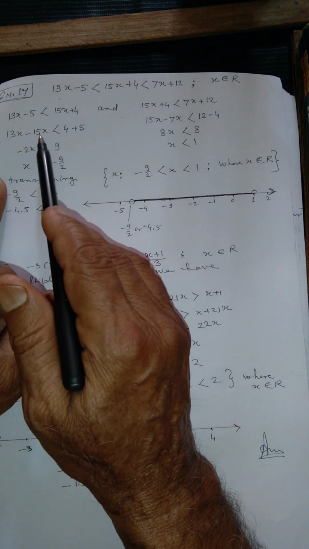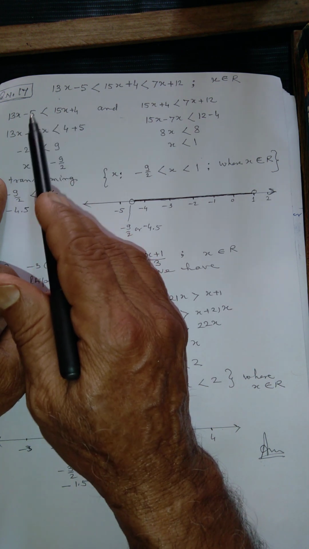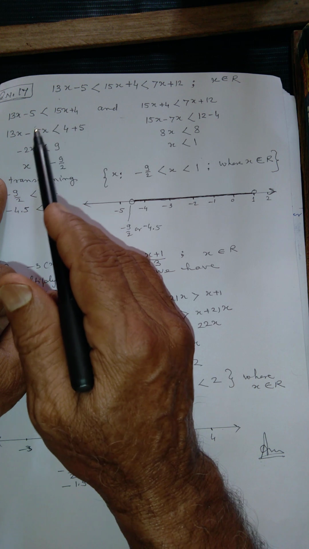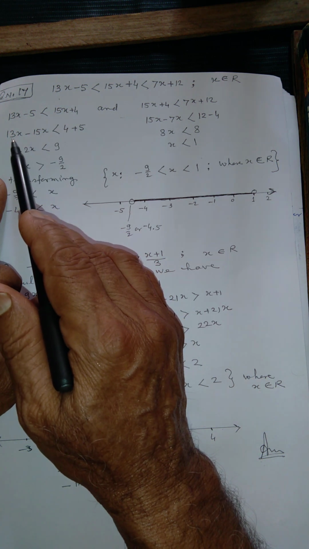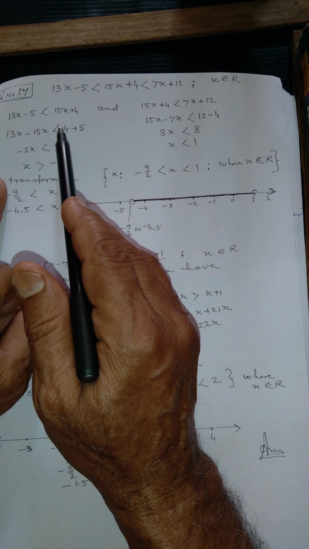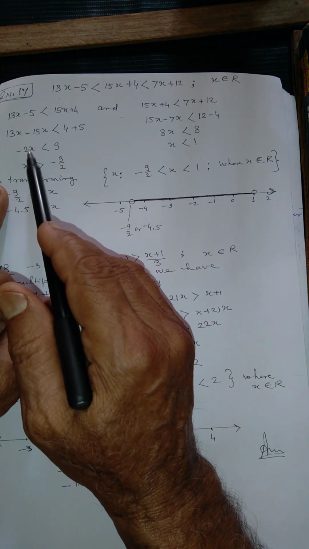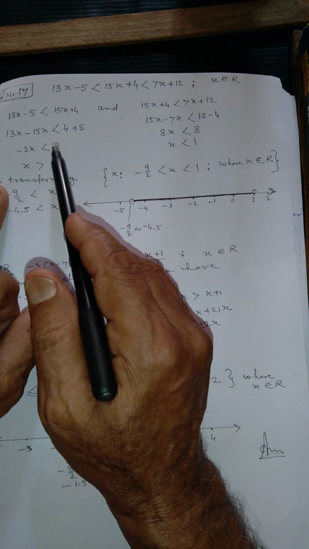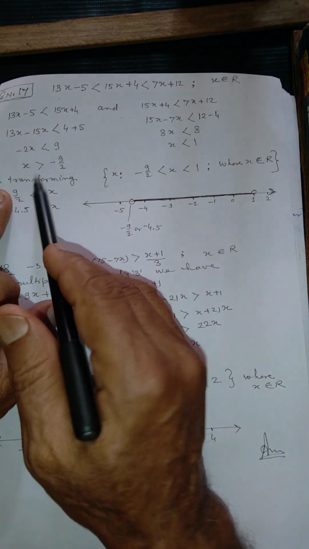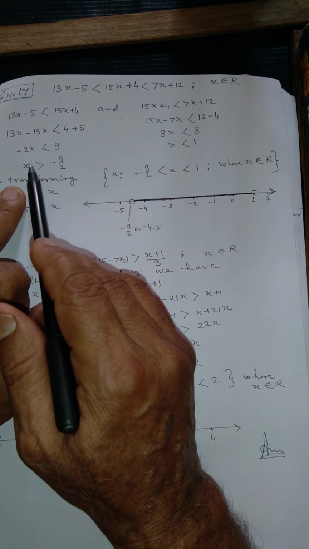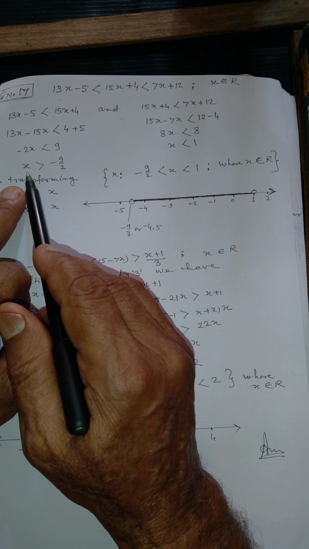part. 13x minus 15x, this 15x has been transposed to the left hand side. So 13x minus 15x less than 4 plus 5. Solve it: minus 2x less than 9. Now divide both sides by minus 2.